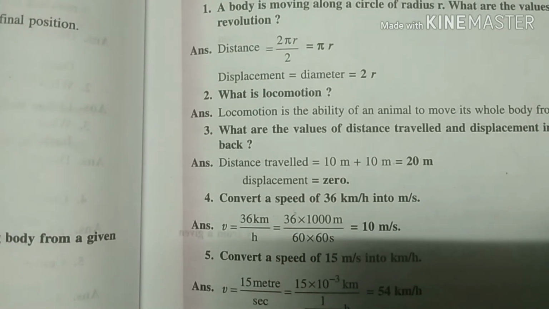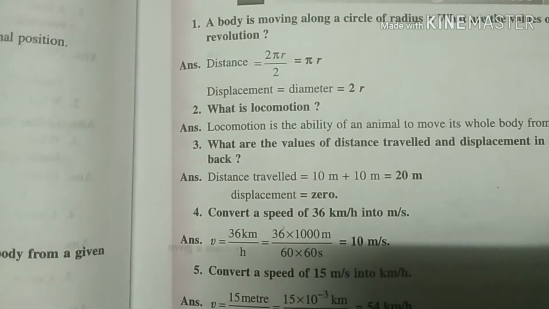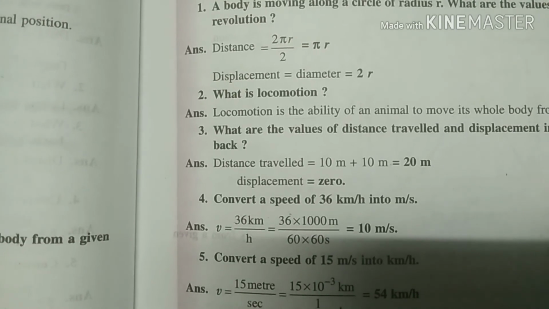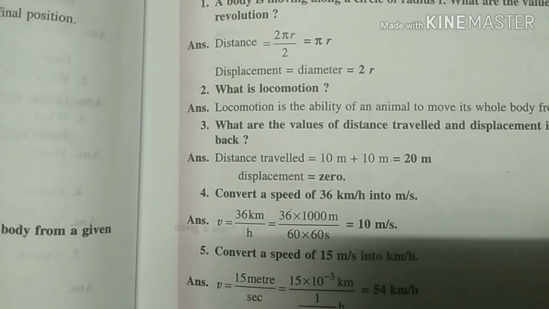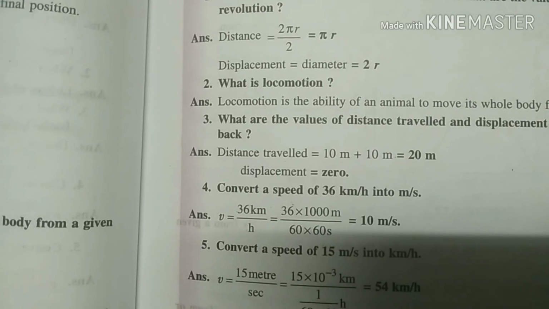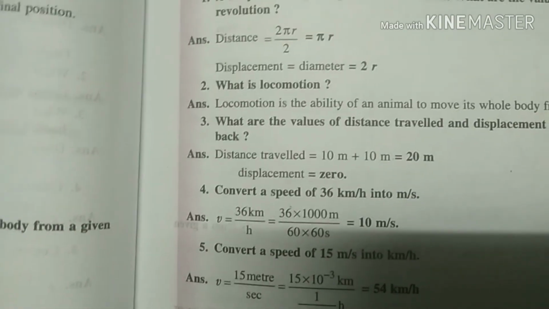For numericals you can refer to the NCERT book only. You can see the examples which are already given. Nothing extra would be asked from the extra reference book.